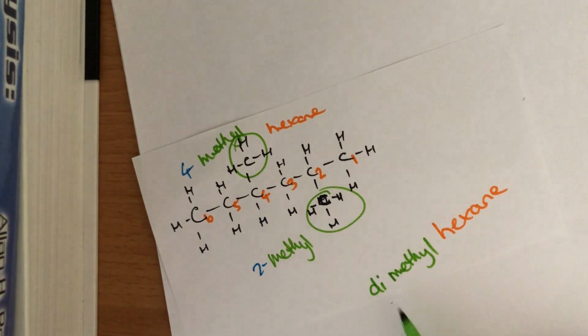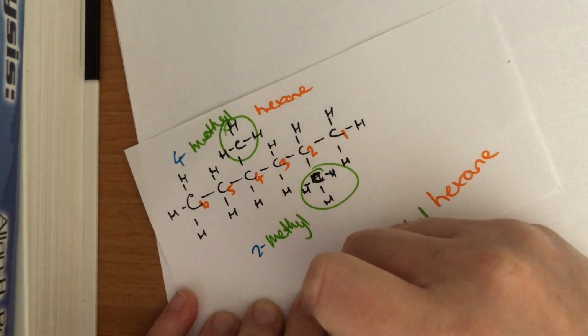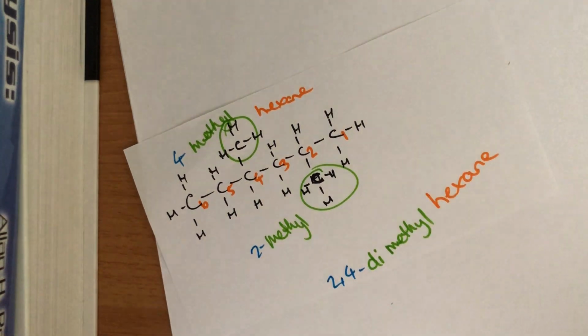So dimethyl just means 2 methyl groups. And then the last thing is to include the carbon. So this is going to be 2,4-dimethylhexane. So that's for this one here.